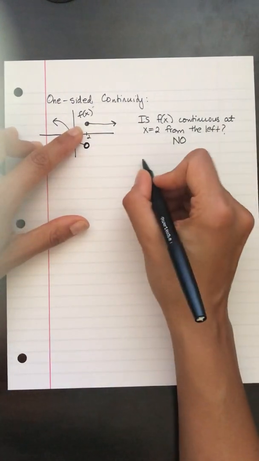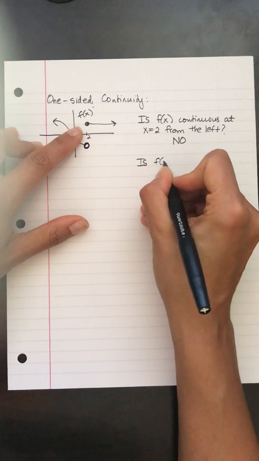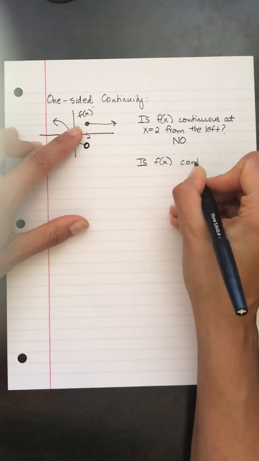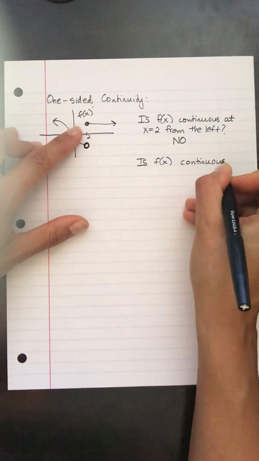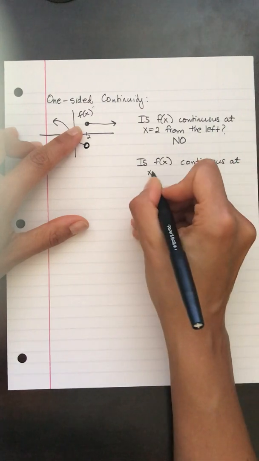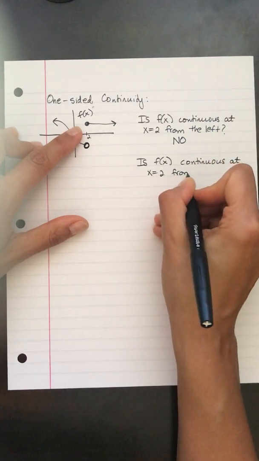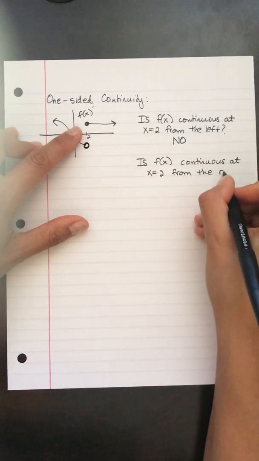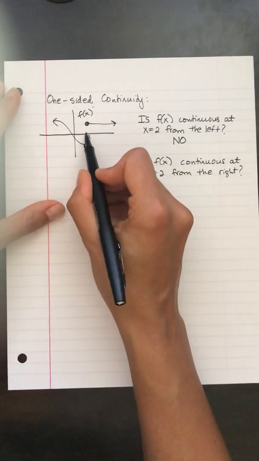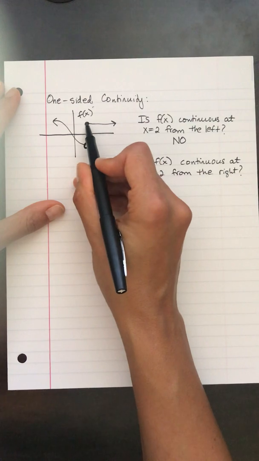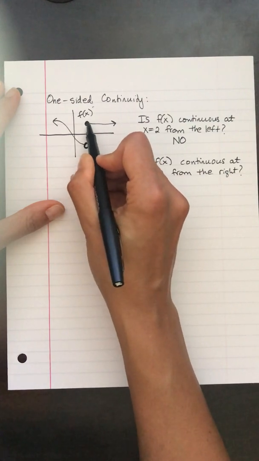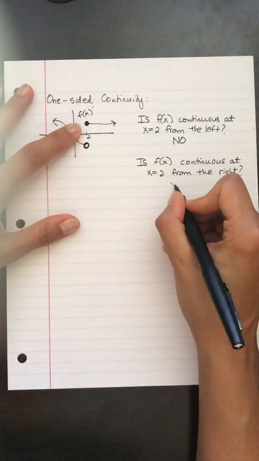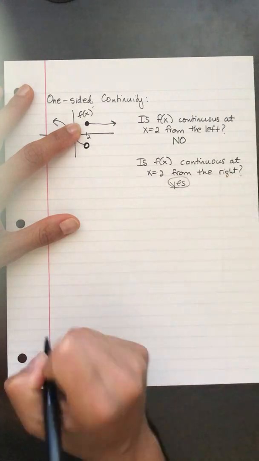So now, same question. Is f of x continuous at x equals 2 from the right? Okay, so I'm going to approach x equals 2 incoming from the right. Stop. If the circle is closed, the answer is yes.